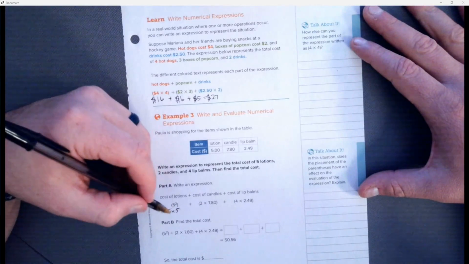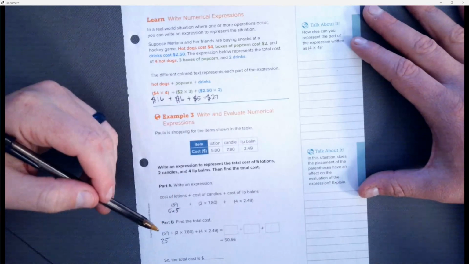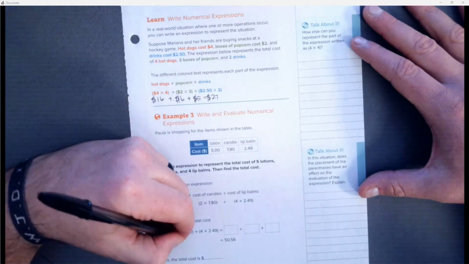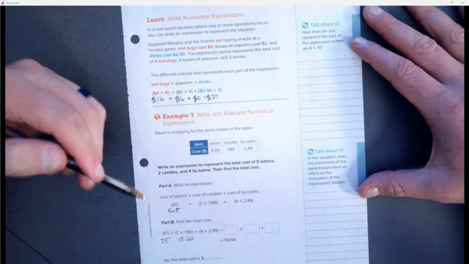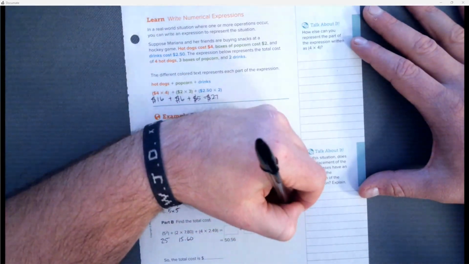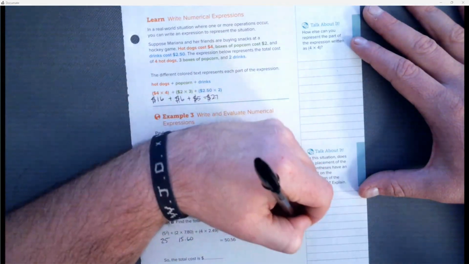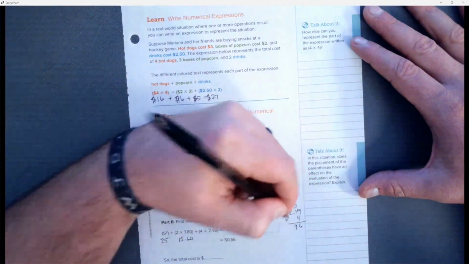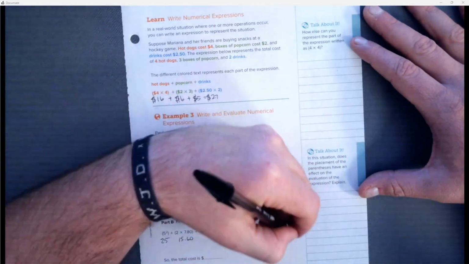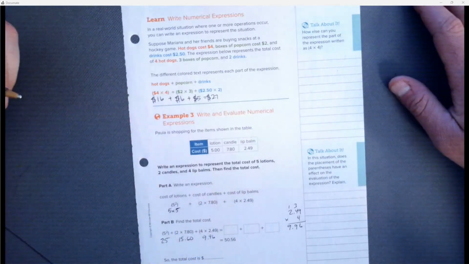We know 5 to the second power, or 5 times 5 is 25. We have 2 at $7.80, which is going to give us $15.60. And then 4 at $2.49. So we have $2.49 times 4. 4 times 9 is 36. 4 times 4 is 16, plus 3 is 19. 4 times 2 is 8, plus 1 is 9. So $9.96 for the lip balm.